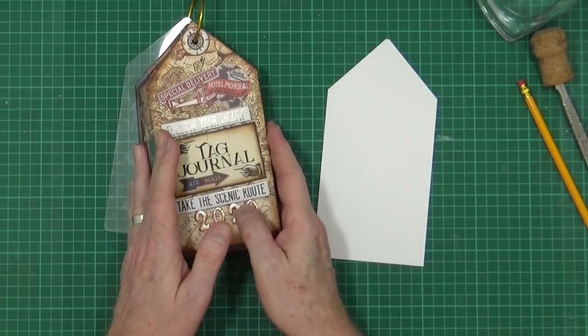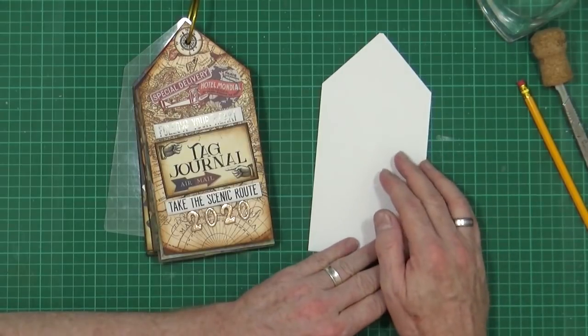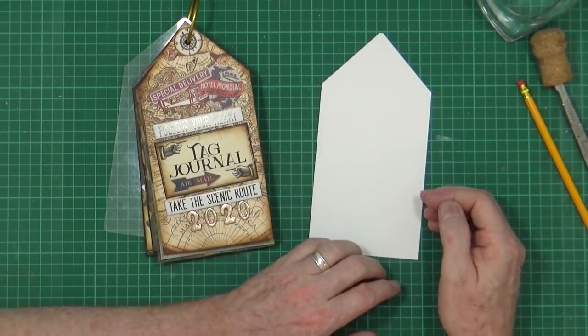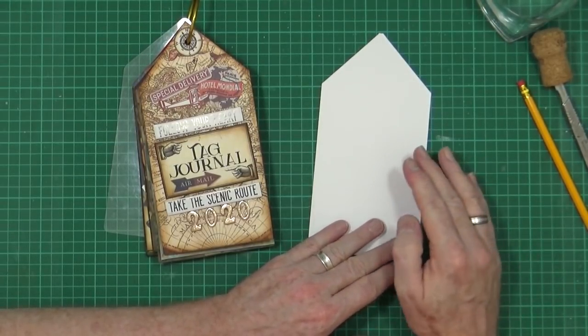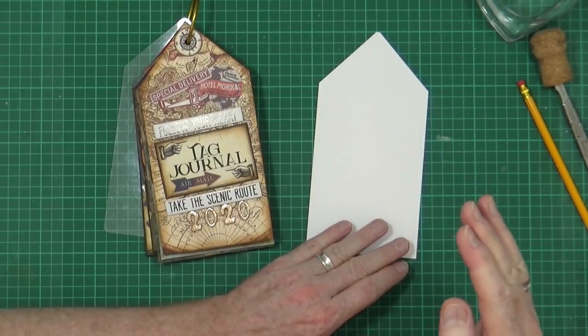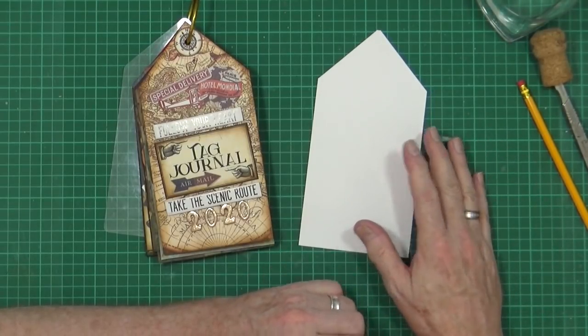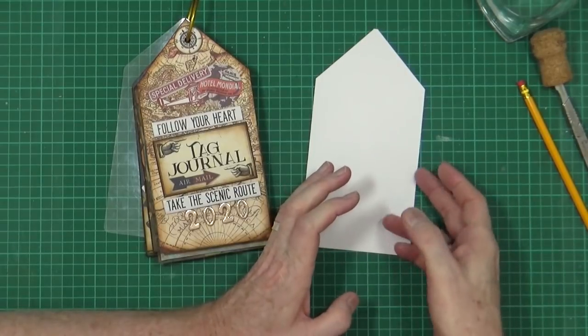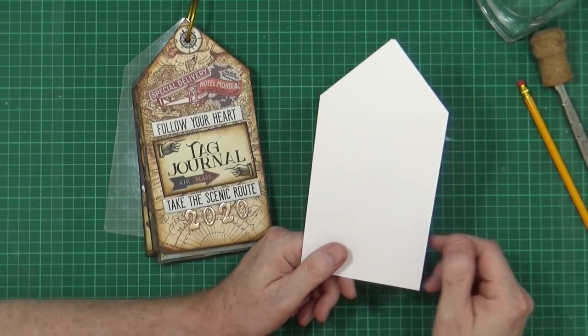I thought it might be quite fun to try and recreate a kaleidoscope effect, but instead of using colours and shapes, actually using a photograph. So what I did is I created my tag using some mixed media cardstock.